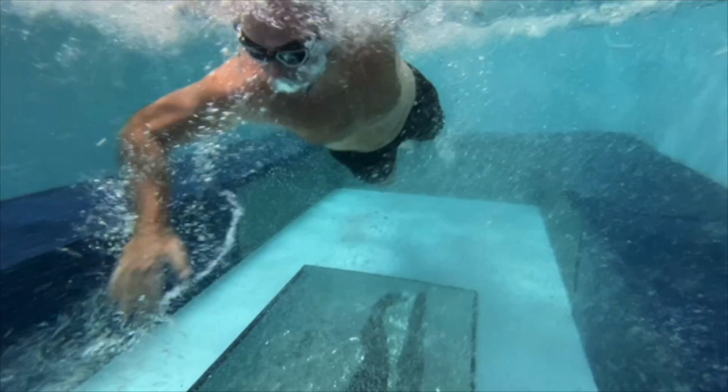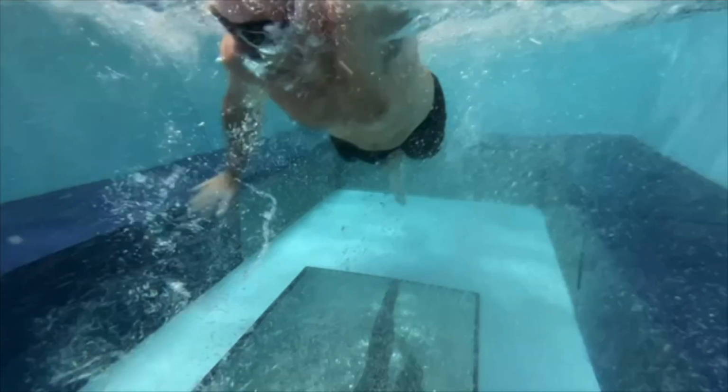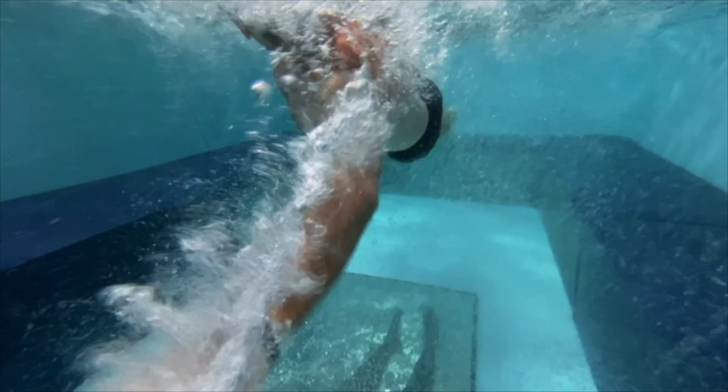So you can kind of see over here, these angles right here, we typically want somewhere around 110 degrees. I think it's tough to tell from this angle. I don't know if we're really getting it. But you can see here the hand is going up. You're dumping a lot of pressure, when it should be facing straight back towards the back of the pool.